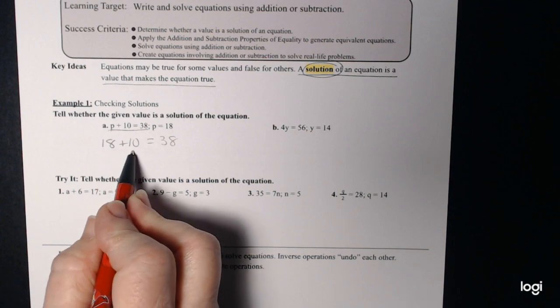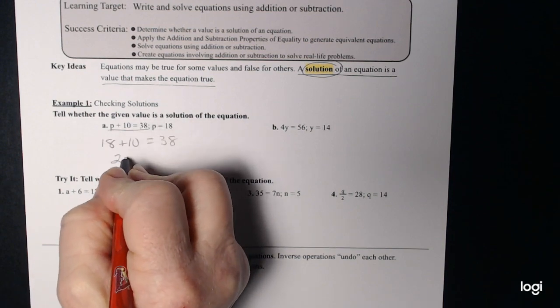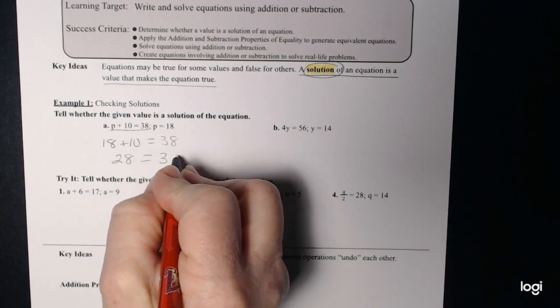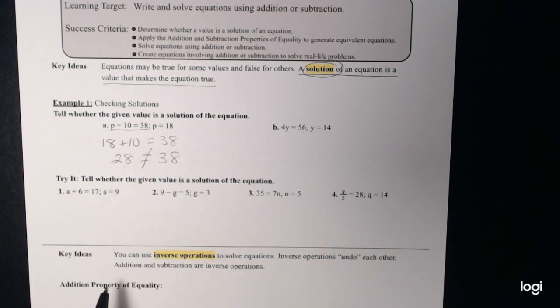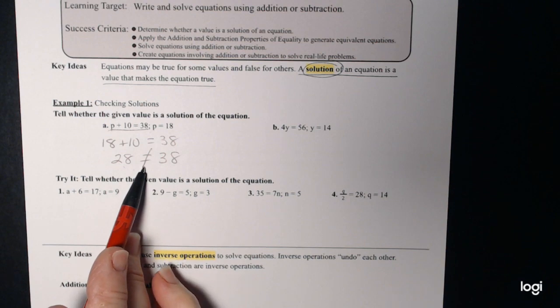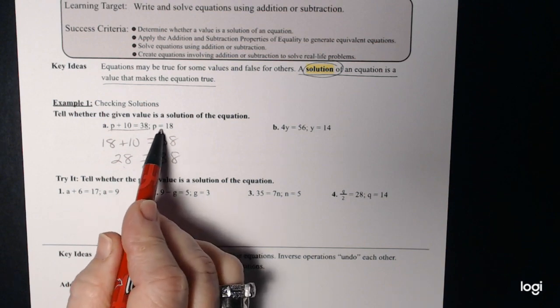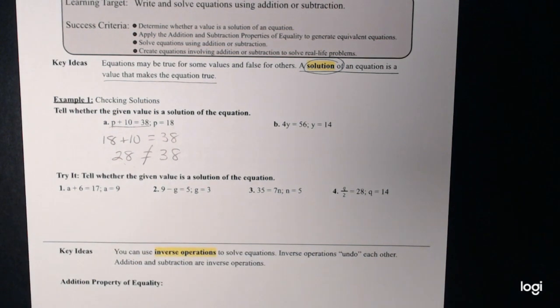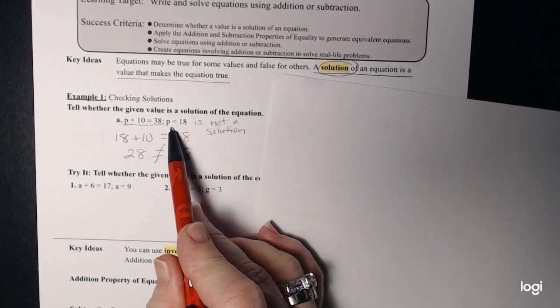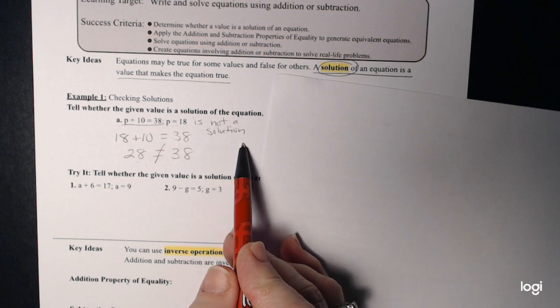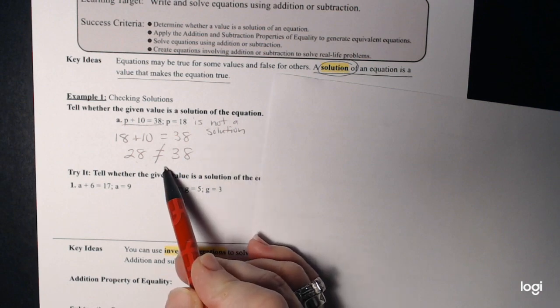18 plus 10. Let's see. 18 plus 10 is 28. Obviously, this is not true. So we would say it's not equal to, and we would say that P is not a solution. All right, so I would go ahead and write over here, P equals 18 is not a solution. This did not work.